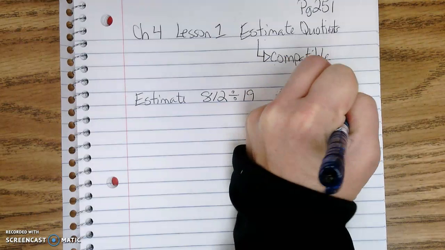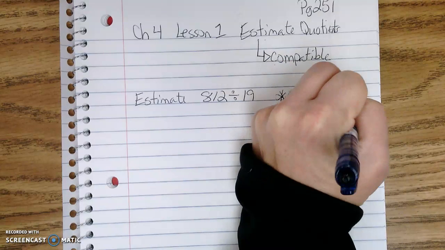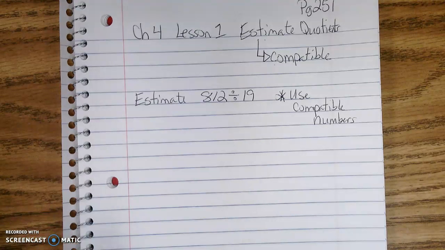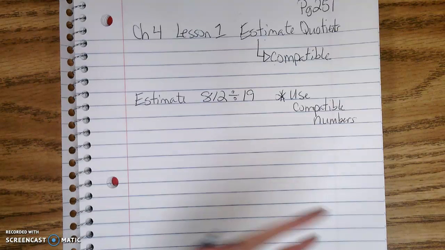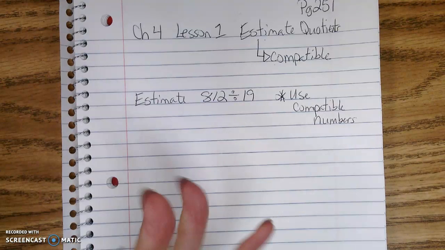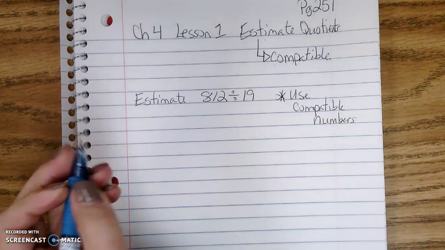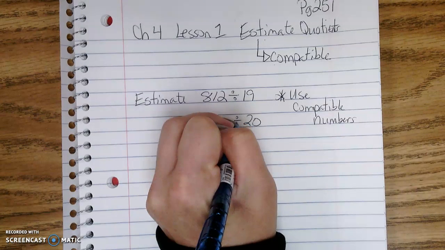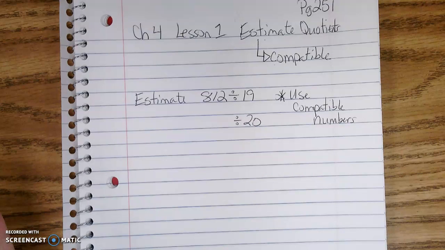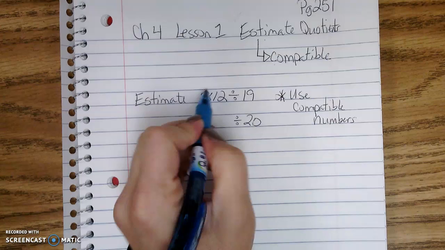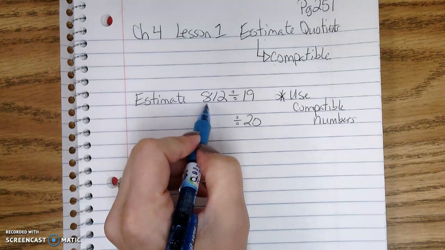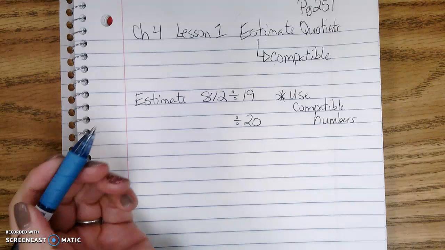So compatible numbers is similar to rounding, except we're not going to follow the rounding rules. We're just going to look at our numbers and change them to be the closest numbers that are compatible with each other, that work with each other. So I'm going to look at my 19 first, and I'm going to go, 19 is really close to 20. So that one I could maybe round, but really I'm doing compatible numbers. And then I'm going to look at my 812. So 812 is very close to 800.